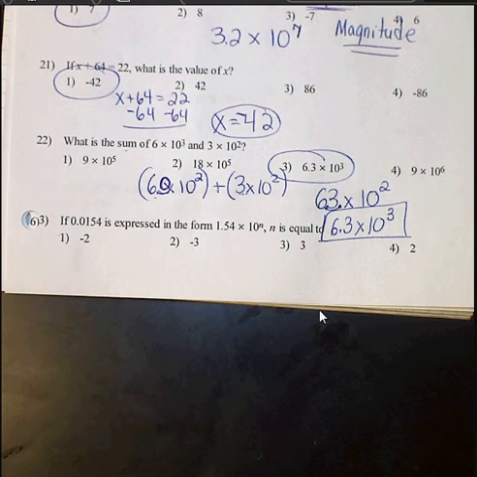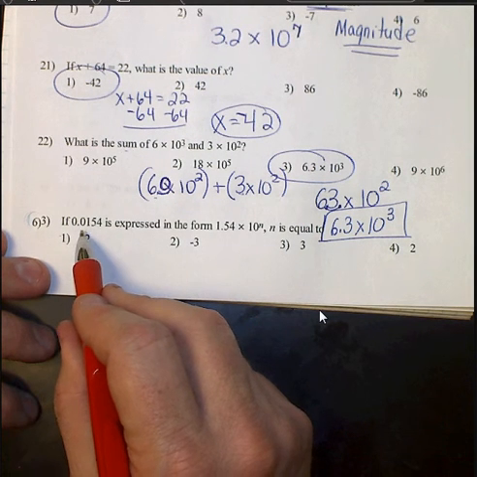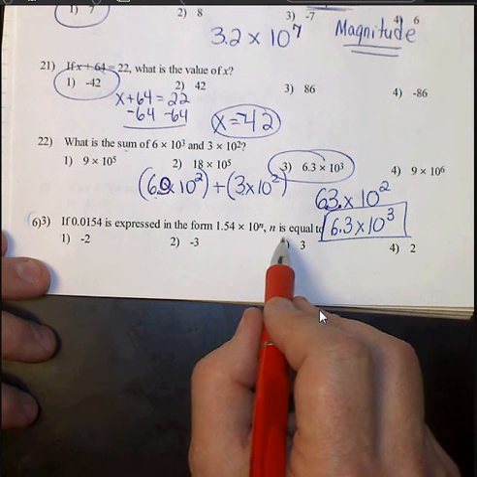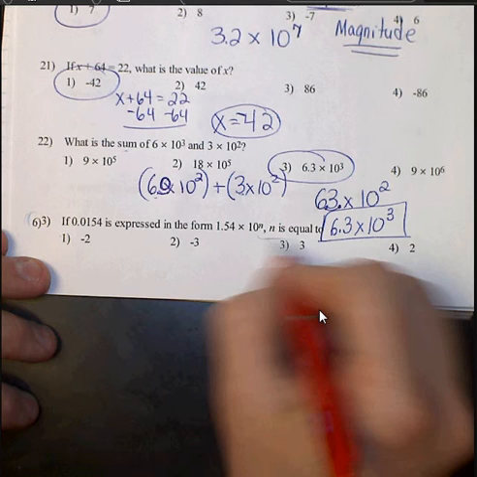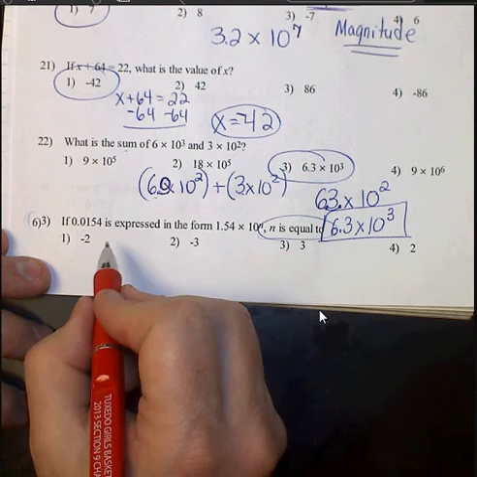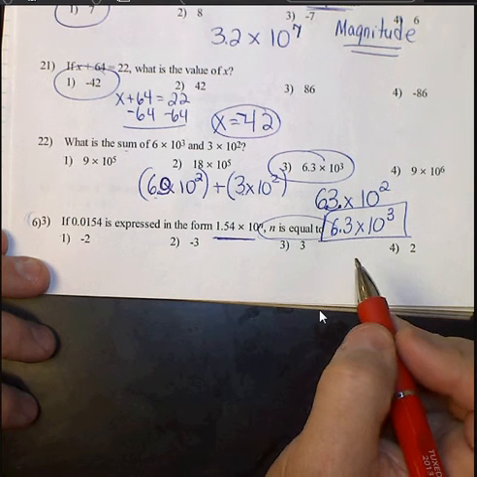And then finally, last question. If the number 0.0154 is expressed in the form 1.54 times 10 to the n, another question where they can ask you for magnitude. This time they're asking you for n. They're not using the word scientific notation, but you need to realize that that is scientific notation.